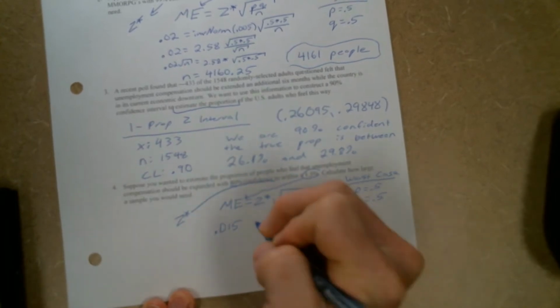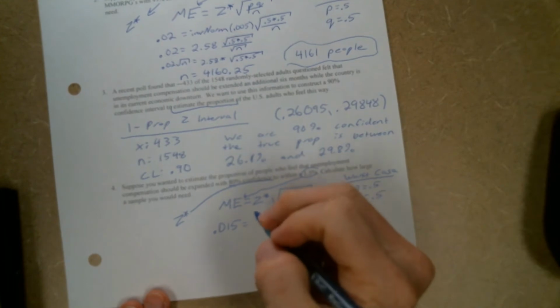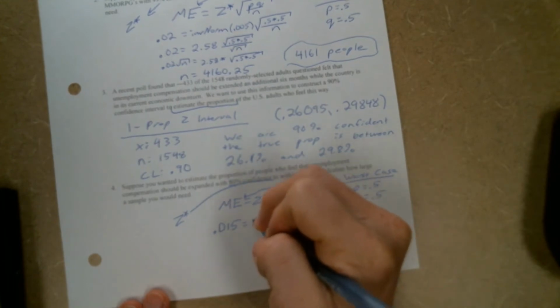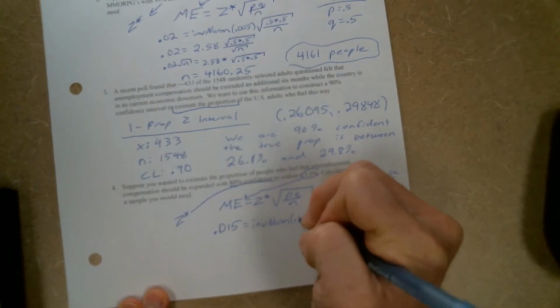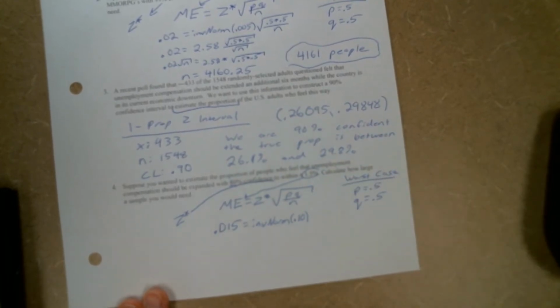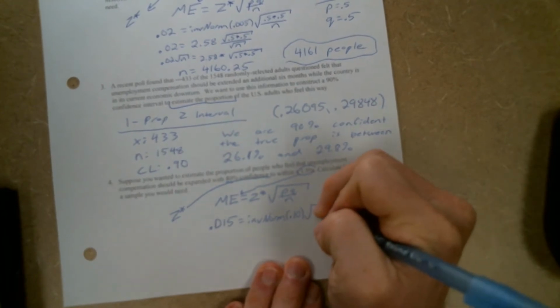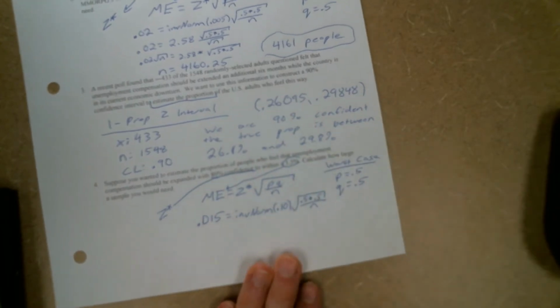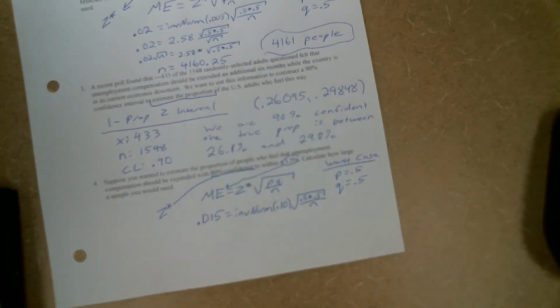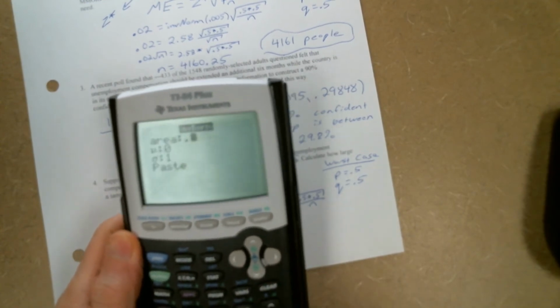0.015. Z star of 80% means that we've got 20% left over, but that 20% gets split between the left and the right. So 0.10. And then again, we're using worst case scenario, so 0.5 times 0.5 over n. All right, so inverse norm, 0.10.